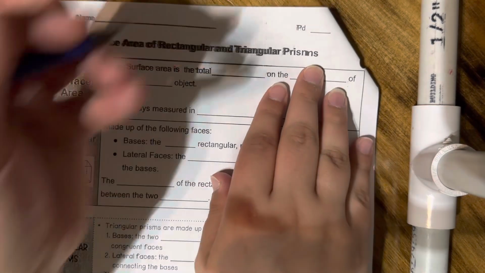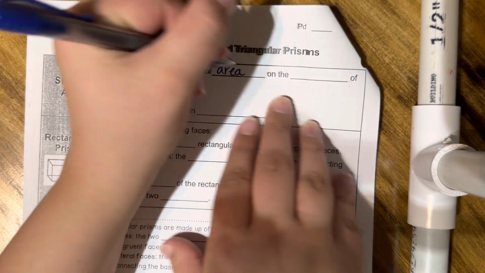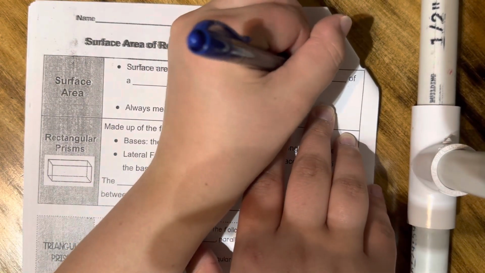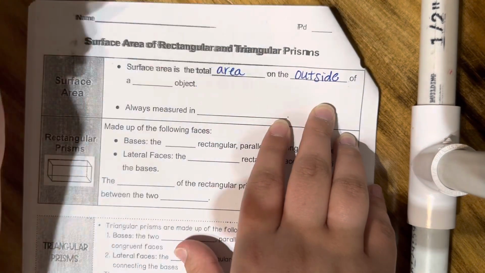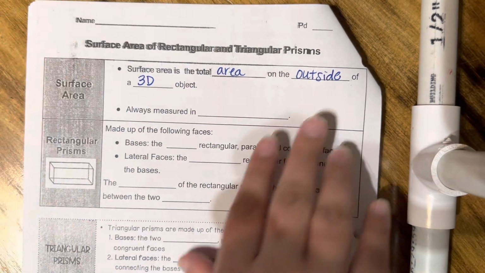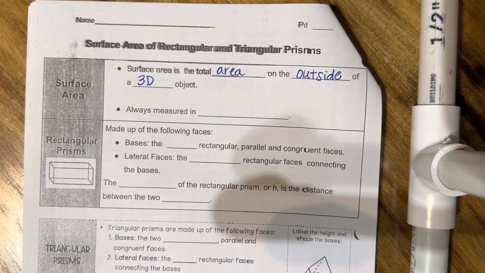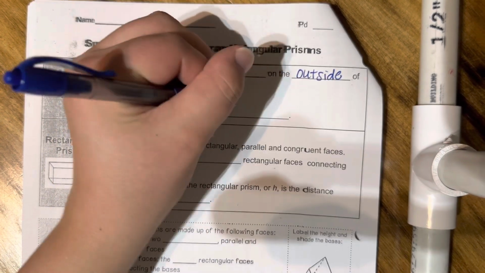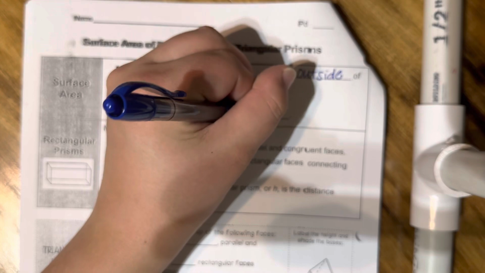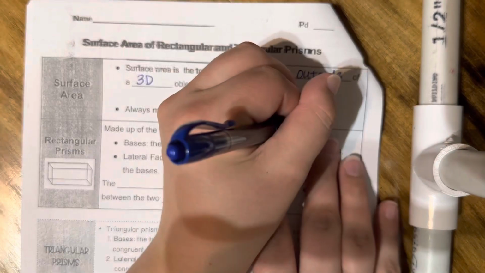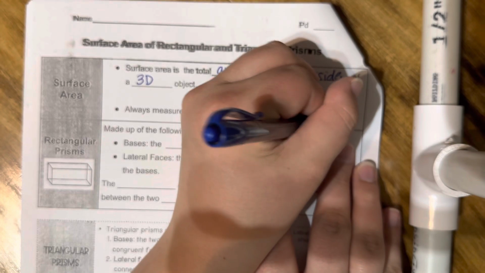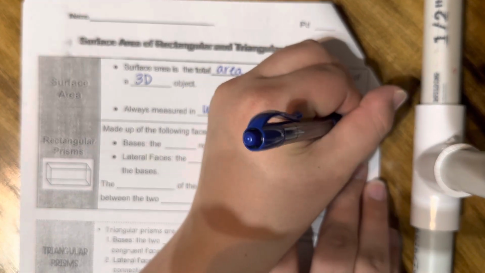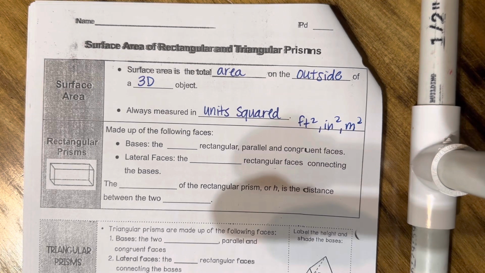Surface area is the total area on the outside of a 3D object. Think of it kind of like the wrapping paper, or if you were to paint the outside of a box. That's surface area. Since it's area, it's always measured in units squared or squared units. So for example, like feet squared, inches squared, meters squared. That's how your units will look.